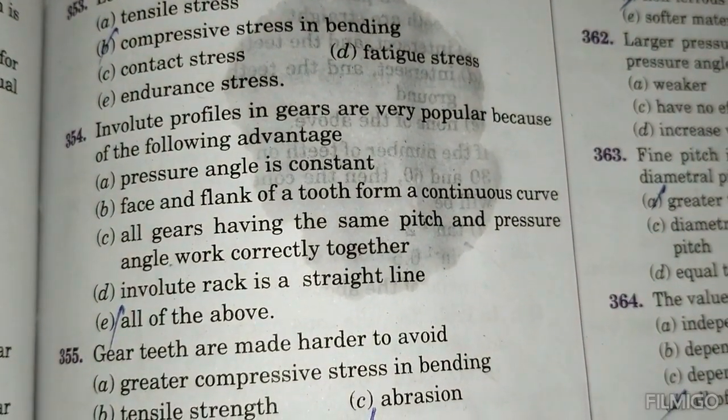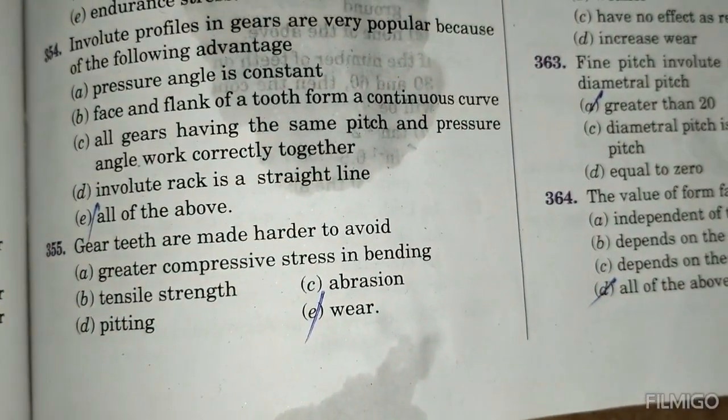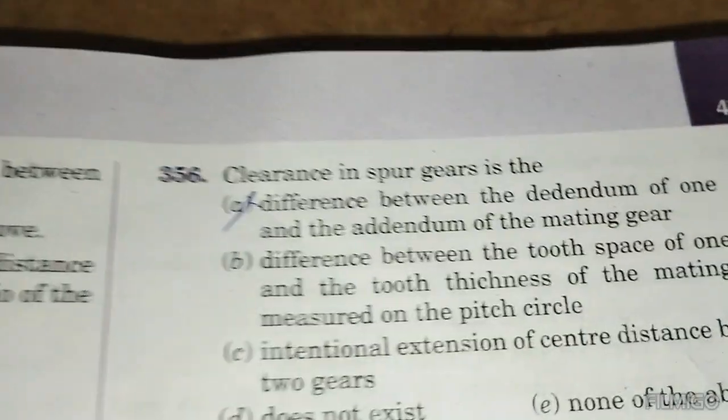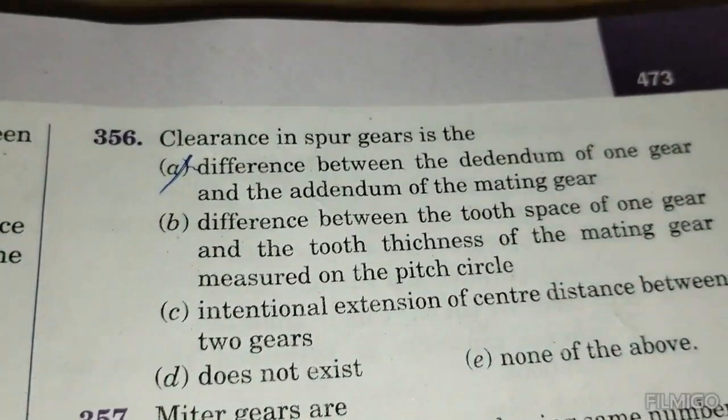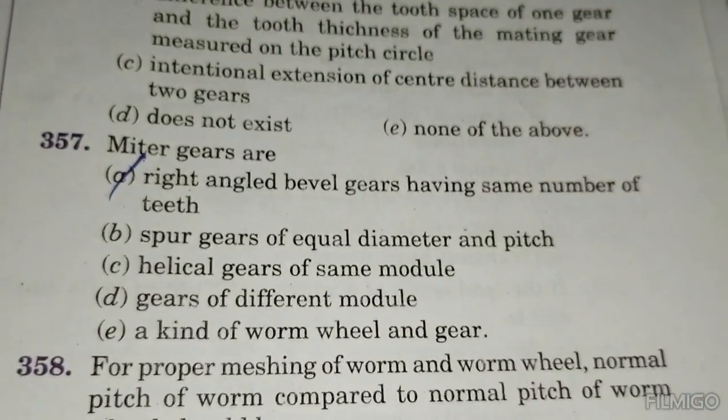Involute profiles in gears are very popular because of the following advantages: all of the above. Gear teeth are made harder to avoid wear. Clearance in spur gears is the difference between the dedendum of one gear and the addendum of the mating gear.